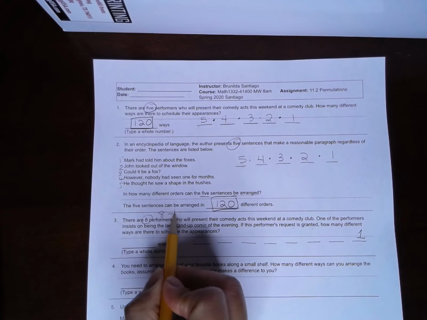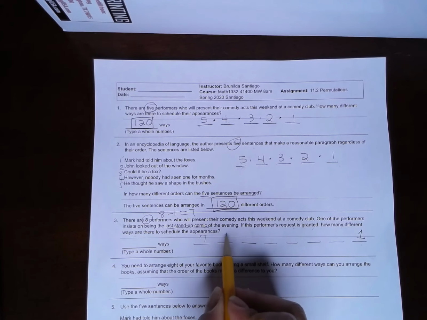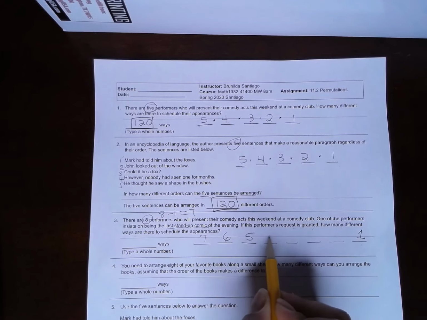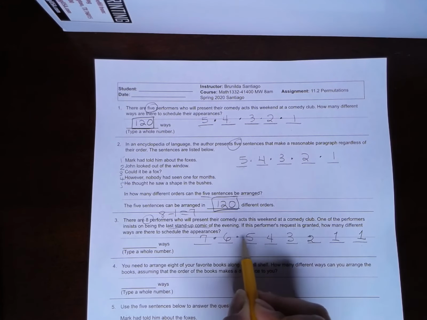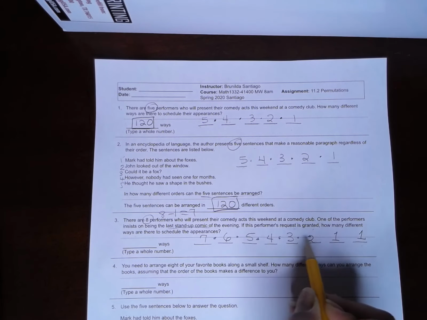And then if you've already used 1 out of the 8 that we started with, so 8 minus 1 is 7, you have 7 choices for the first one. 6, 5, 4, 3, 2, and 1. So when you multiply all of those choices, it will give you the number of ways.